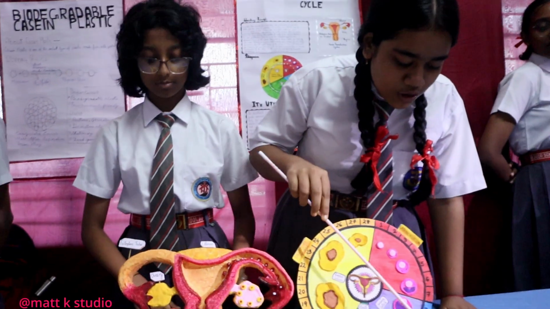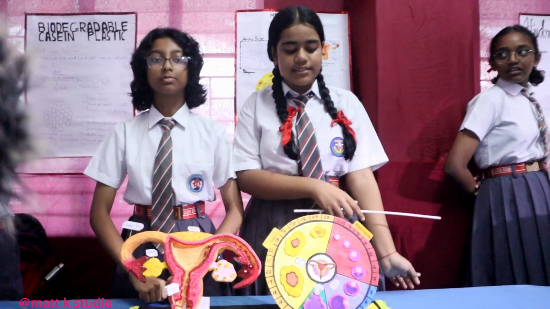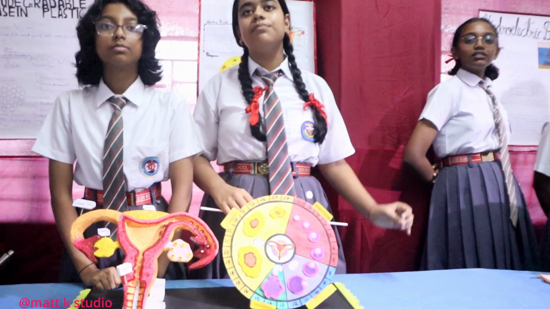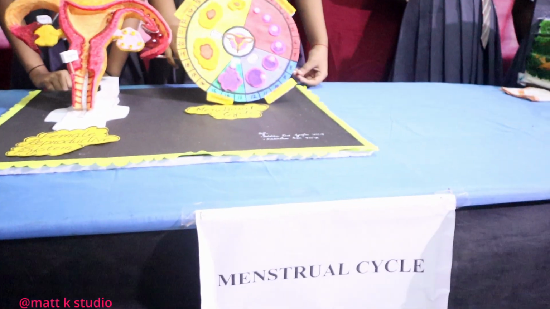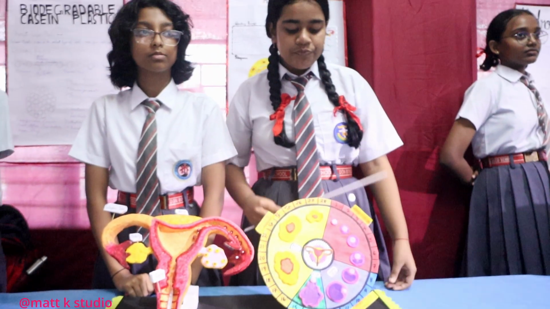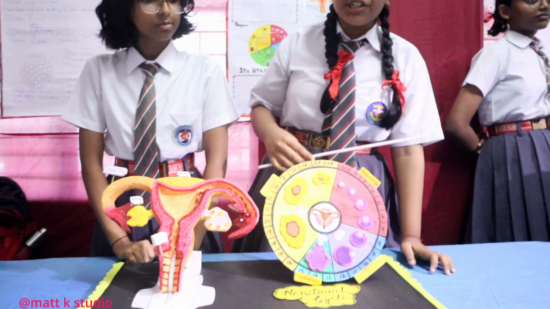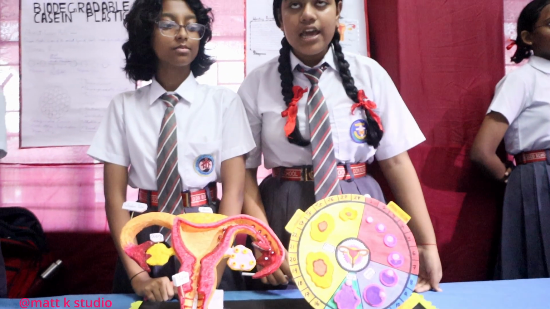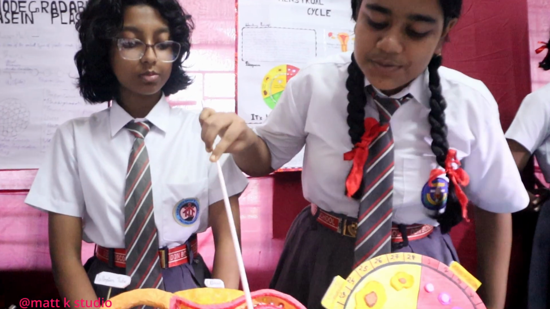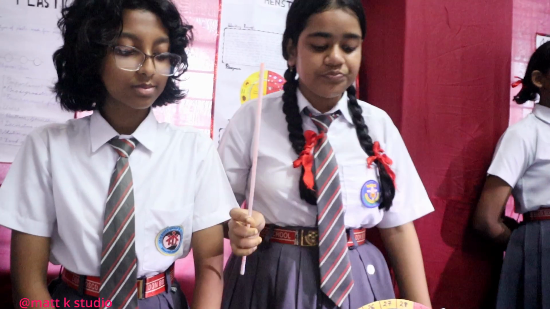The second phase is called the proliferative phase, also known as the follicular phase. In this phase, the pituitary gland releases FSH, follicle stimulating hormone. The third phase is called ovulation, which generally occurs on the 14th day. In this phase, a mature egg cell is released by the ovary into the fallopian tube.